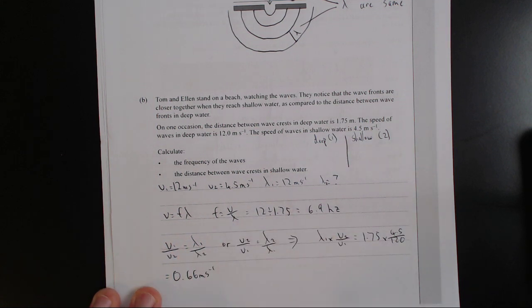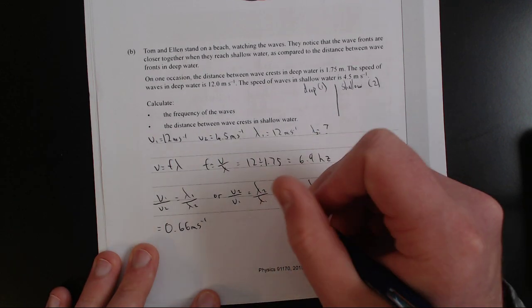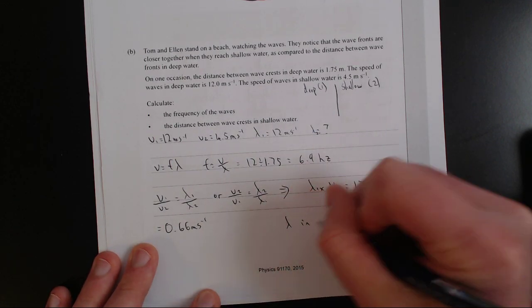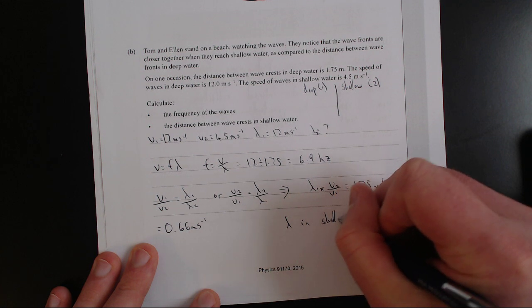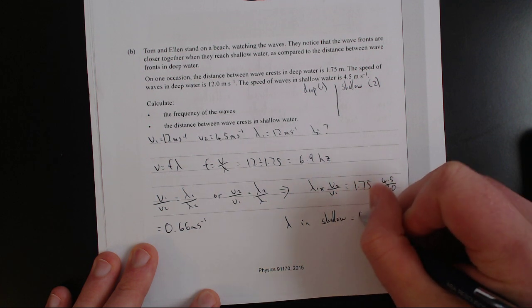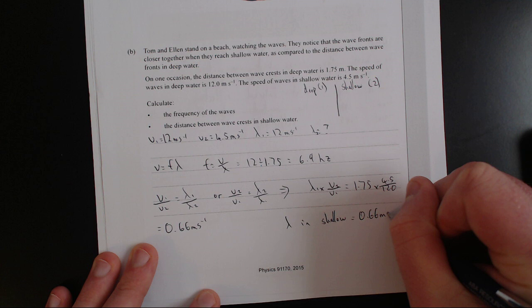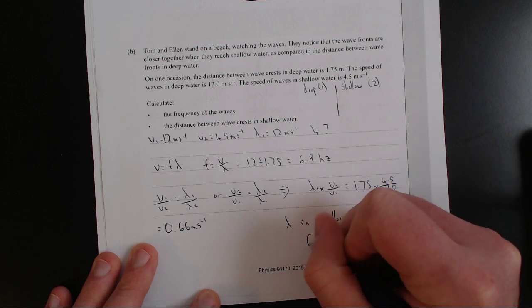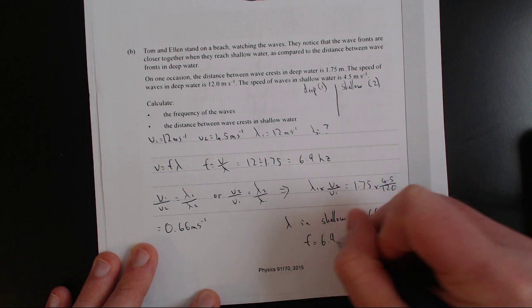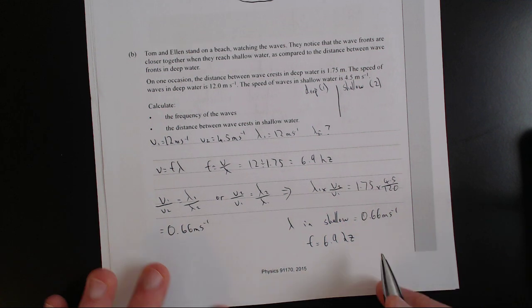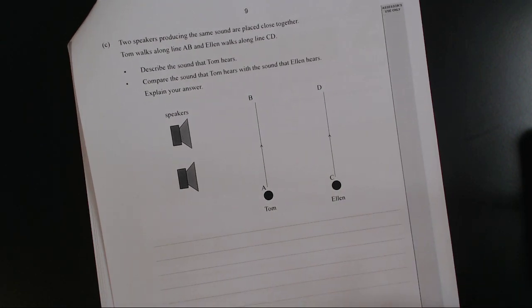There we go. So the wavelength in shallow water equals 0.66 meters, and f is equal to 6.9 hertz. Noticing that frequency doesn't change when we change mediums.